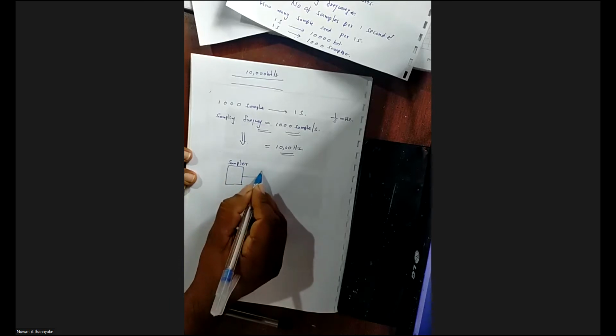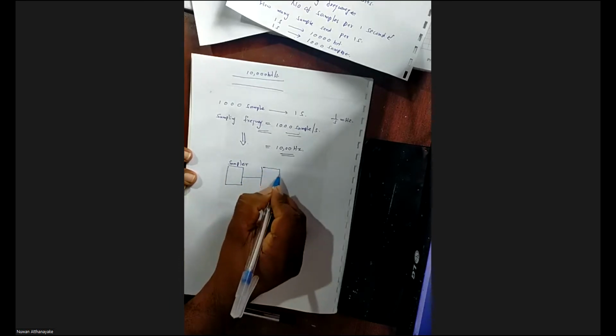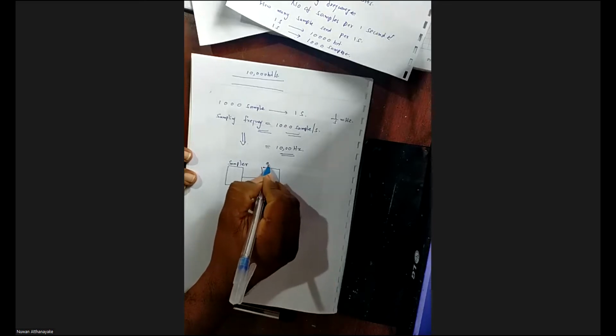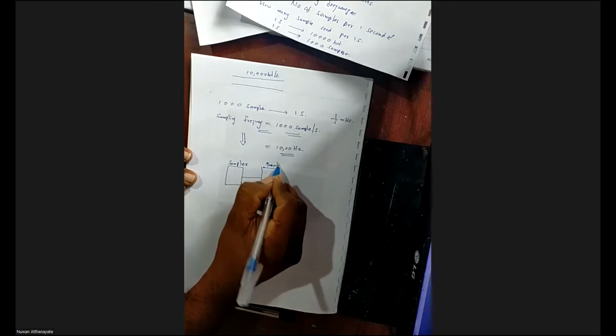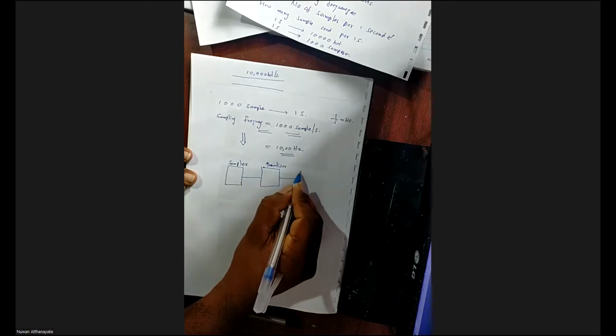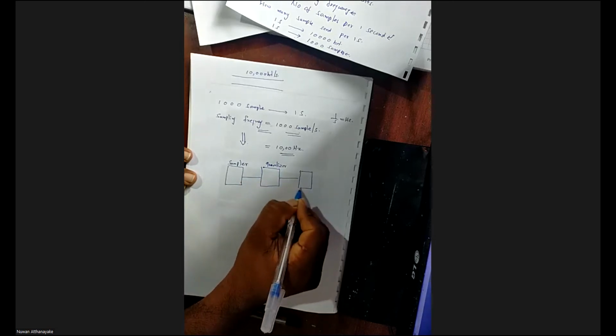The analog to digital converter has mainly 3 internal blocks. One is the sampler, which converts the continuous time signal into a discrete set of samples. Once we get the series of discrete samples, we can feed it to the quantizer.